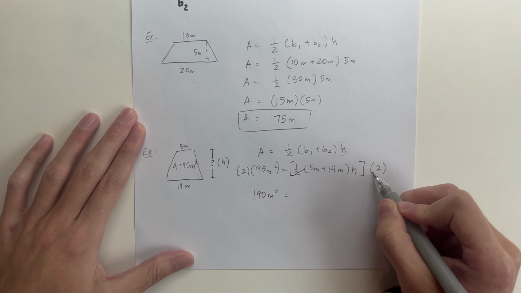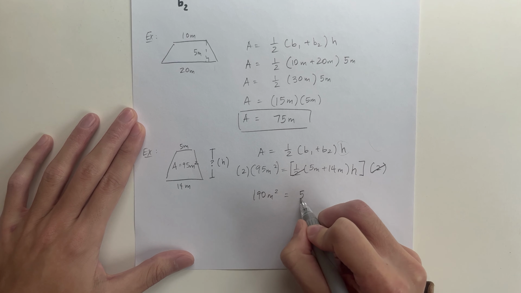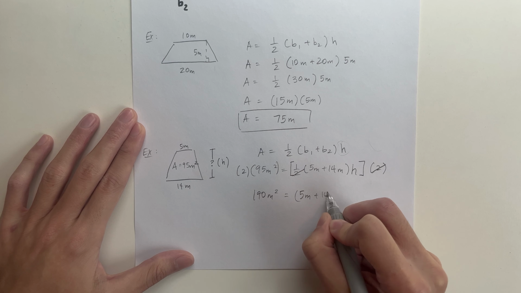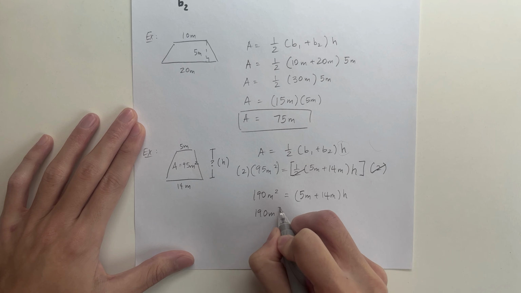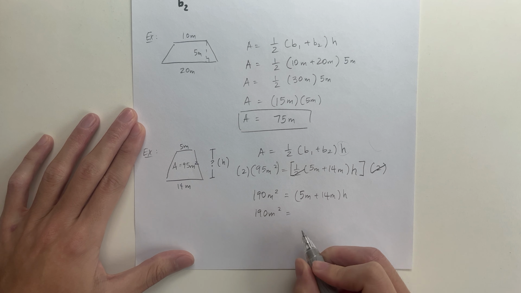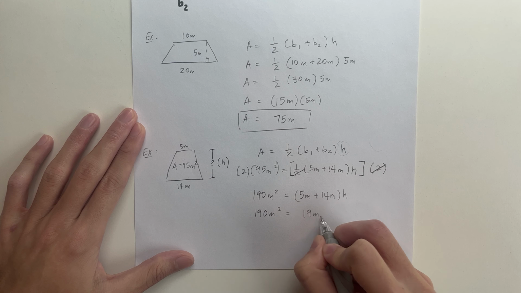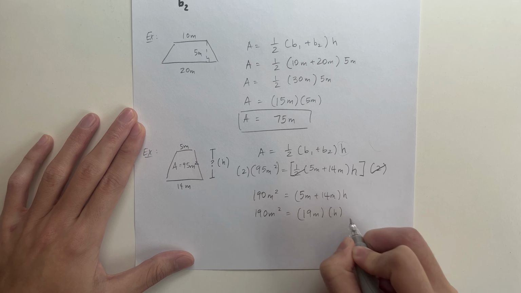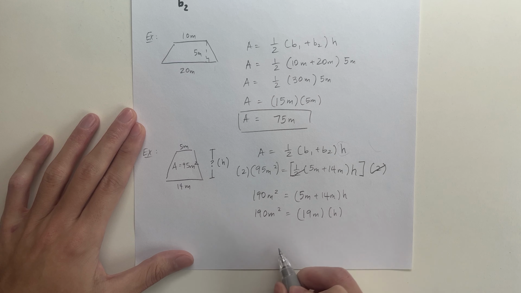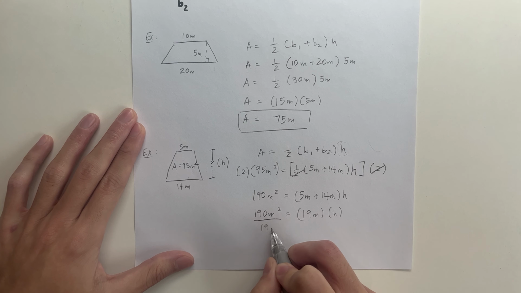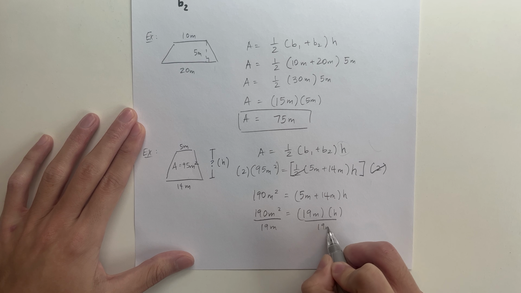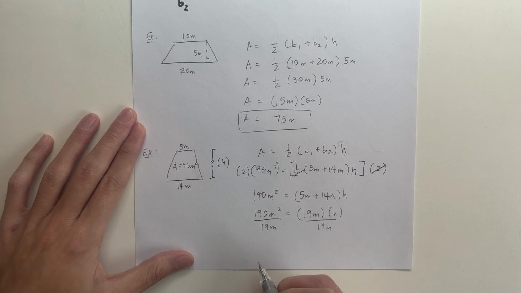Since the 2 and 2 cancel out, it's just going to be left as 5 meters plus 14 meters times the height. Then let's add up the meters here. It's still 190 meters squared equals 19 meters times h. Now, we're going to divide by 19 meters, because we can do that on both sides.